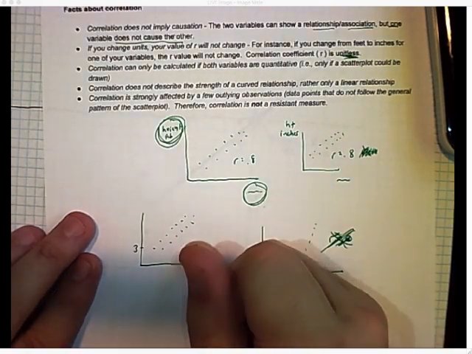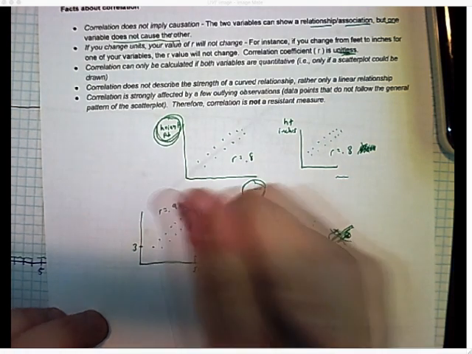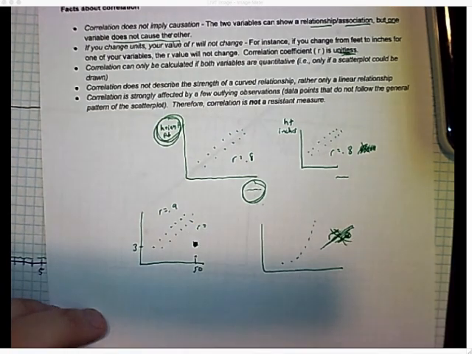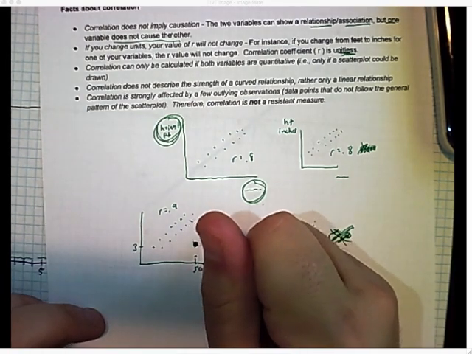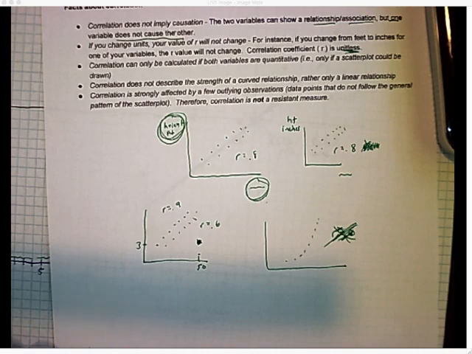This one team can really affect it. Maybe our R would be 0.9, but because of this one, the R could drop substantially, down to like 0.6. So if you have a couple points that don't follow the general trend, R is going to be affected. And that's where we're going to leave it.